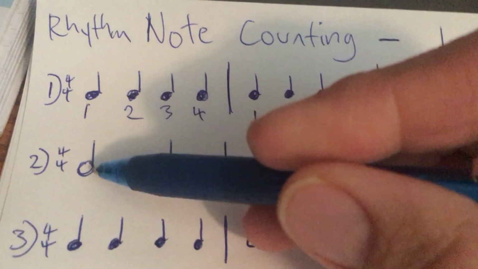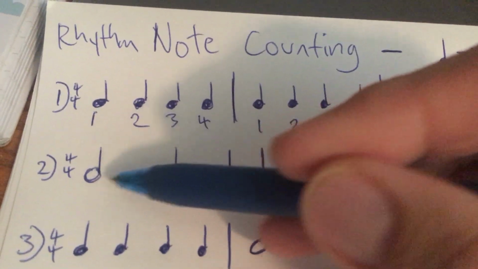Okay, let's jump over to number 2. Now number 2 has half notes in it. So this is a half, this is a half. These half notes, guys, are equal to 2 beats.